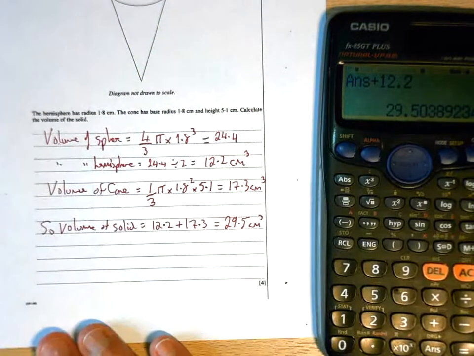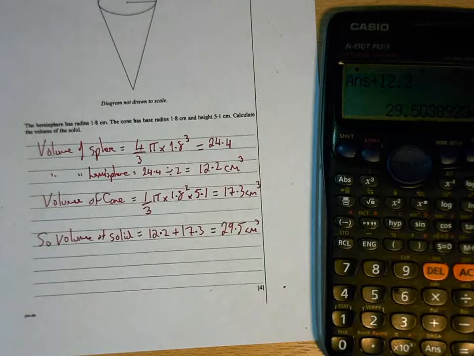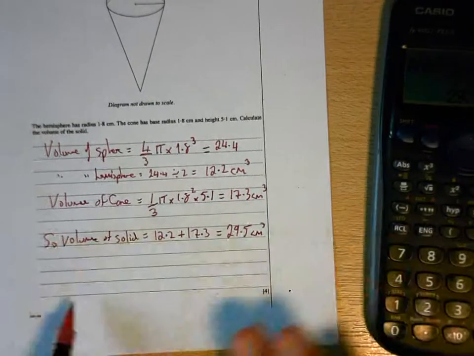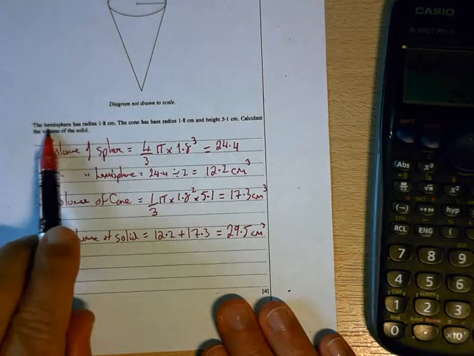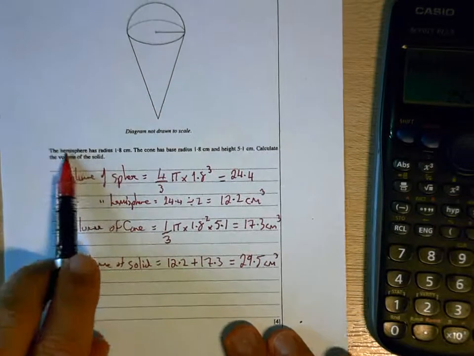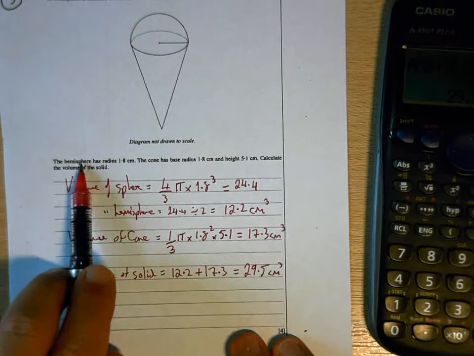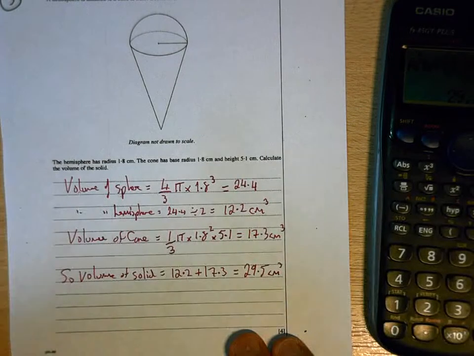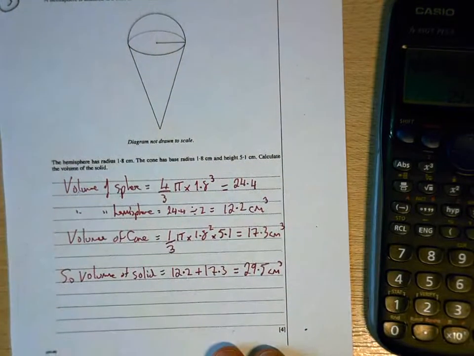centimeters cubed. So what you need to do with questions like this is look carefully, make sure you're aware that it's not a full sphere we're working with here, it's a hemisphere, so we have to half the volume that we calculate from the formula we're given, and so on. Good.